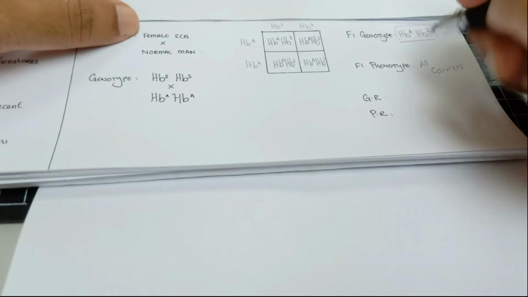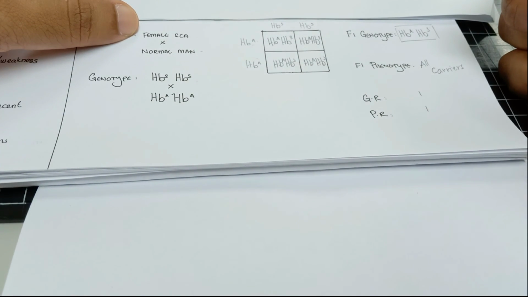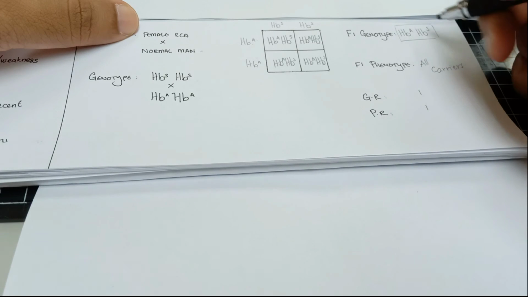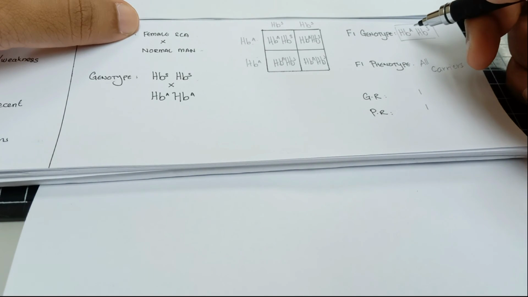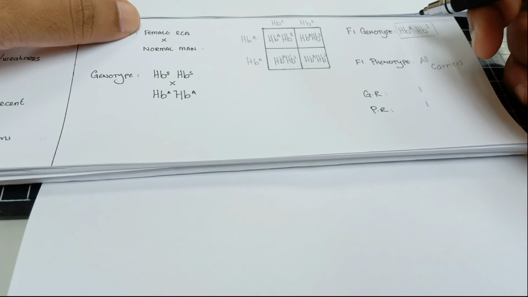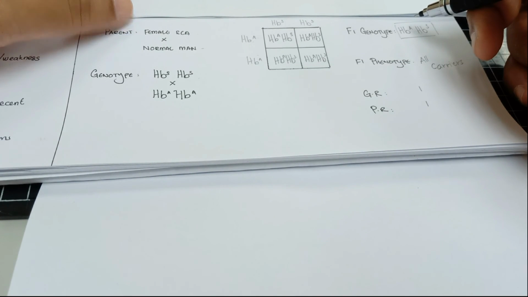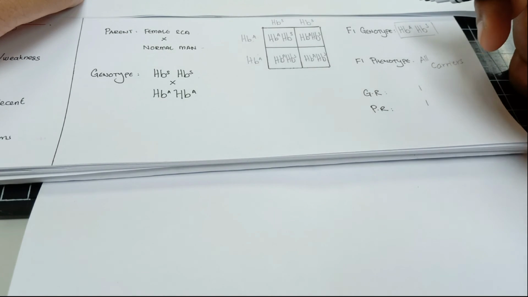My genotype ratio is 1 and phenotype ratio is 1, because there's only a single type of genotype and single type of phenotype. Now, when it comes to gender, then we have to do dihybrid crosses, which I will be using a 4x4 square, but that is for another day.